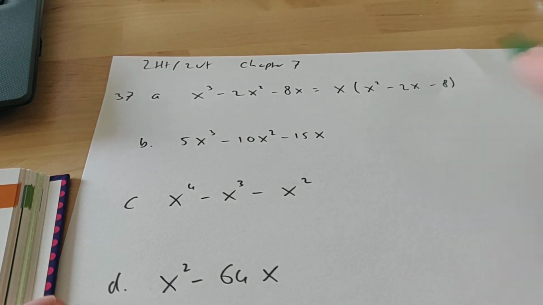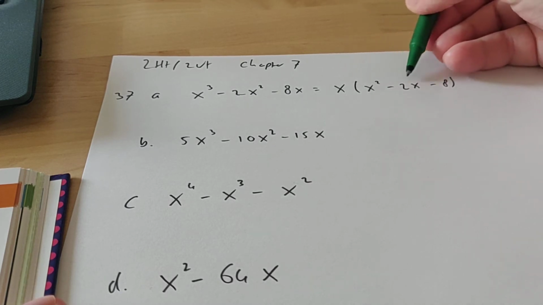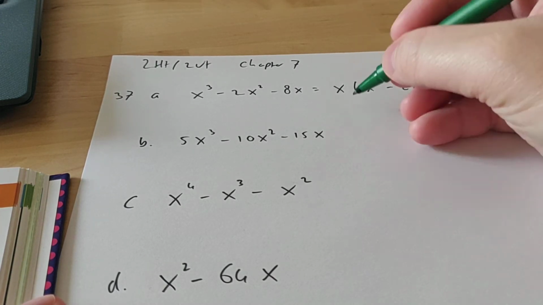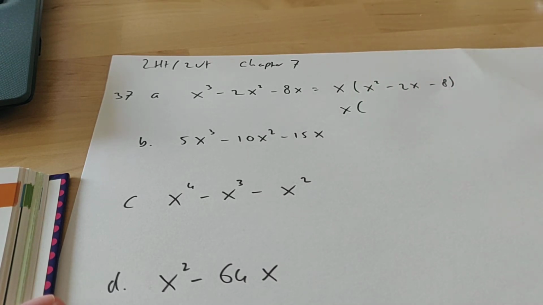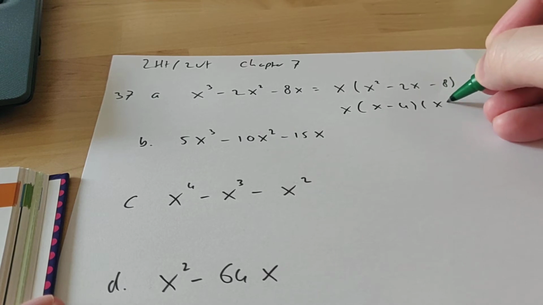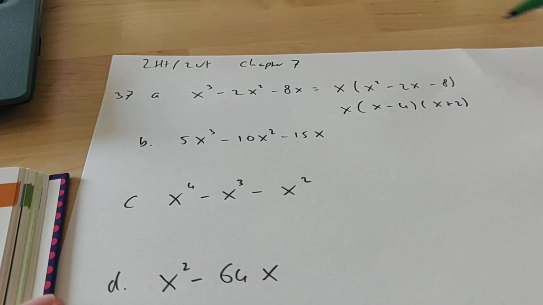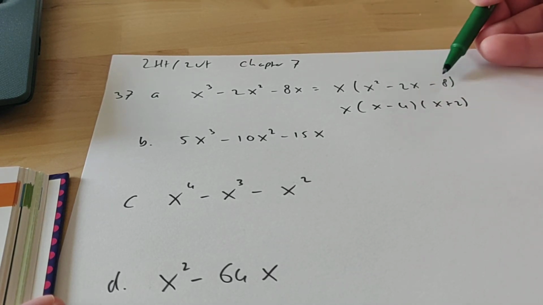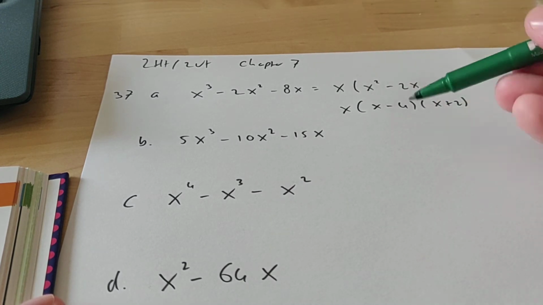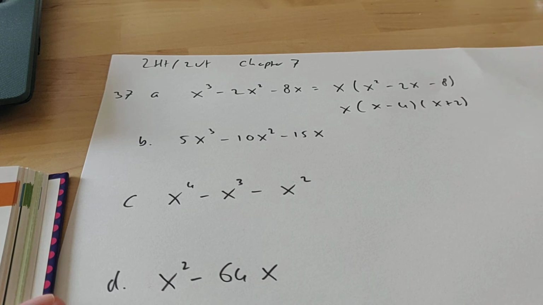Then we take a look at this, and we wonder, can we factorize that further? We see three different things. That means you have to use the product sum method. So you have to find two numbers. If you multiply them, you get minus 8, and when you add them, you get minus 2. Well, if you found these numbers, then you know it's x minus 4 and x plus 2. Because when you do minus 4 times 2, you get minus 8. And if you do minus 4 plus 2, you get minus 2. So this is how you factorize 37a.